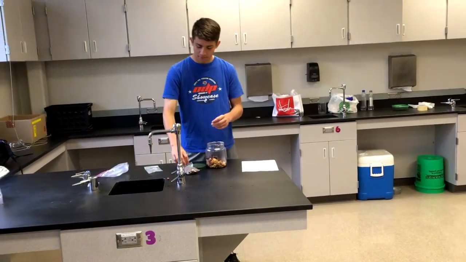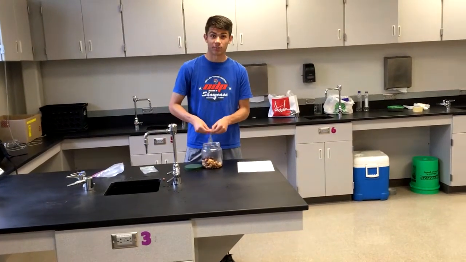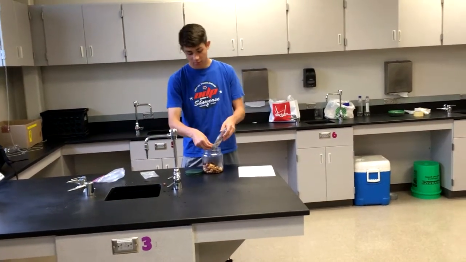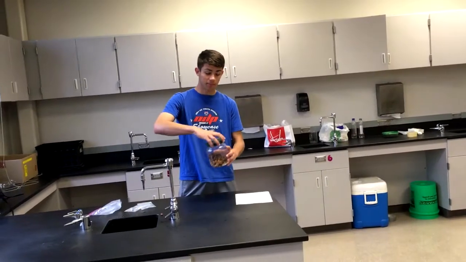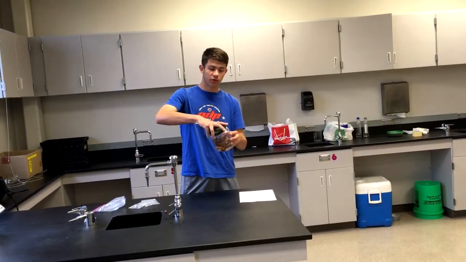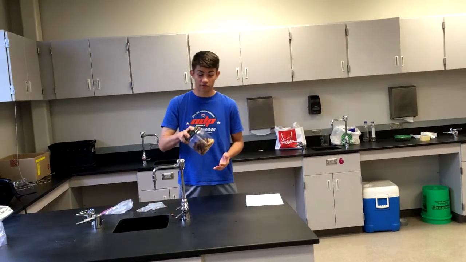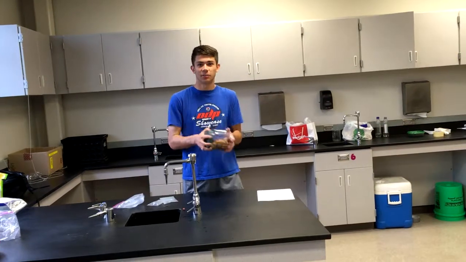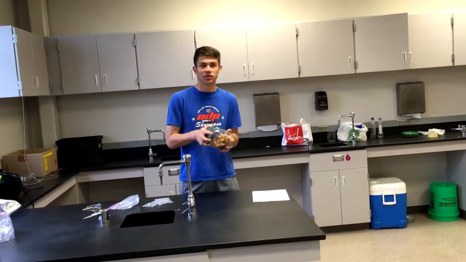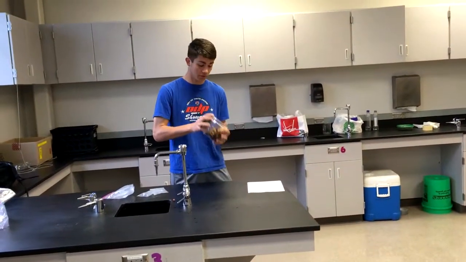Then third, chocolate chips. Put them in there. Then take your top and screw it on nice and good because you don't want this stuff escaping. Get a nice good shake so it's all mixed in there. Make a nice heterogeneous mixture, because you can see all the different parts, so that makes it a heterogeneous mixture.